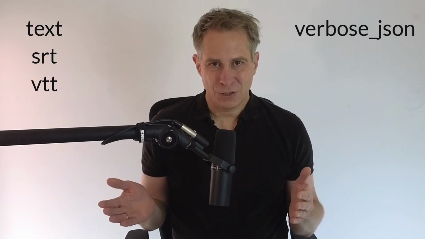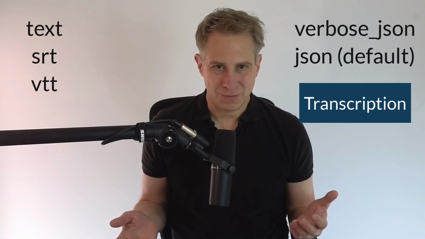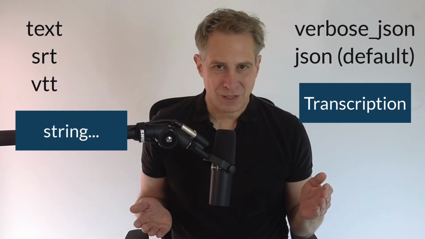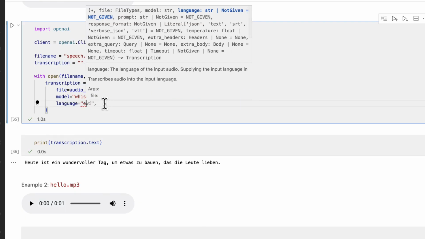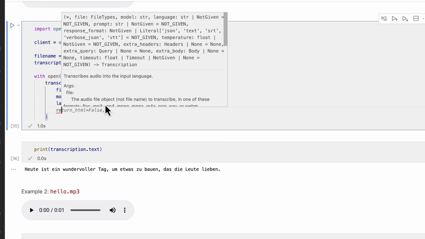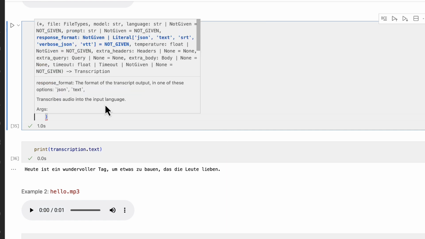There are other options for output format, which are text, SRT, VTT, I think, and verbose JSON. Only JSON and verbose JSON are returned as a transcription object. The other variants are just returned as text. Let's look at some examples. Put it back to English and then say response format equals JSON. This is the default.